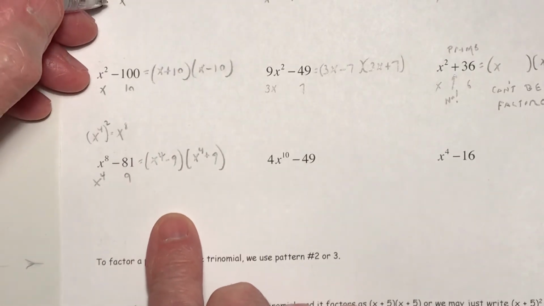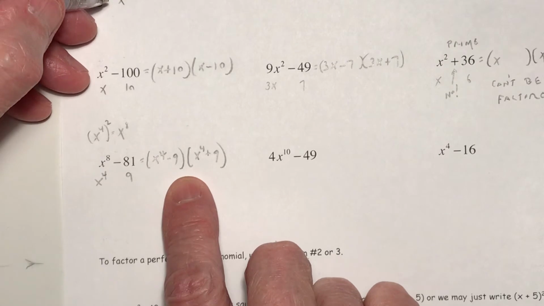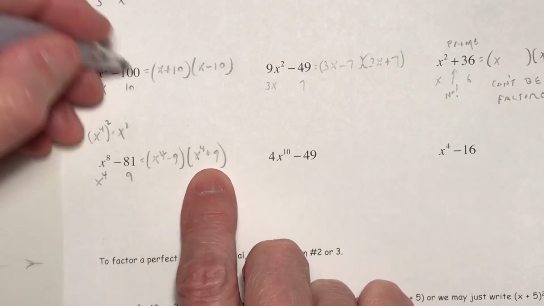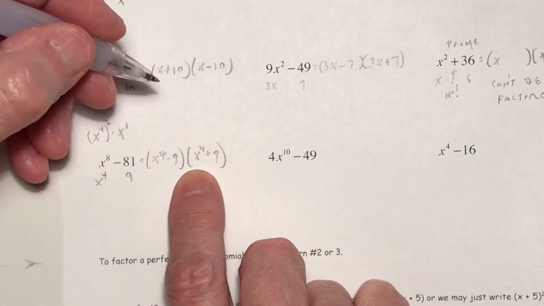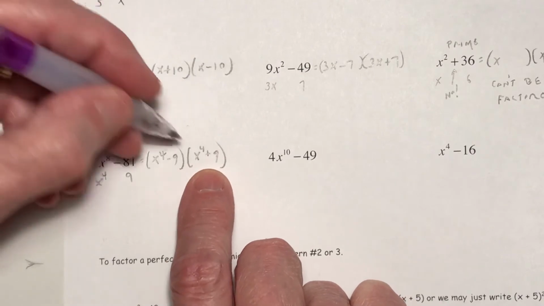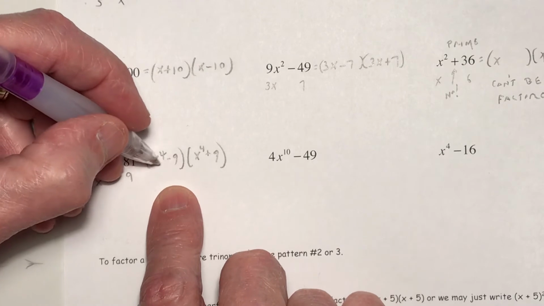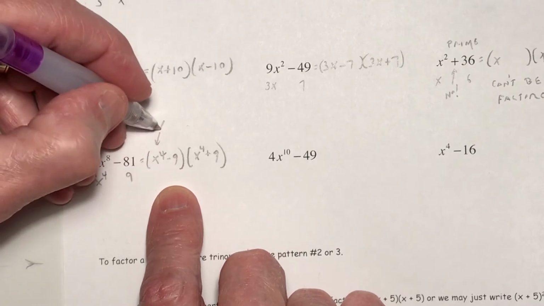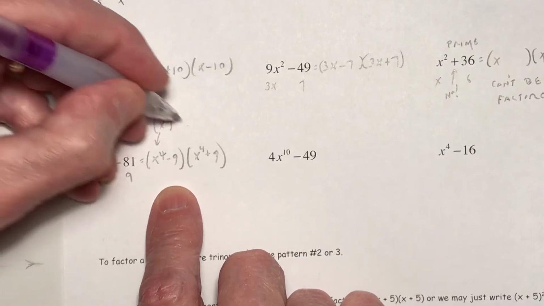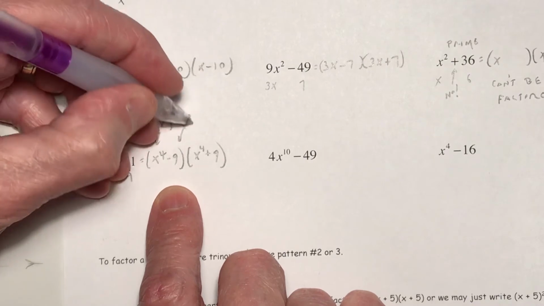And I have some terrible news. That's not the end of it. See, there's a sum of squares. That's the square of x squared. That's the square of 3, but it's got a sum in the middle. This is the square of x squared. That's x squared squared. That is 3 squared.